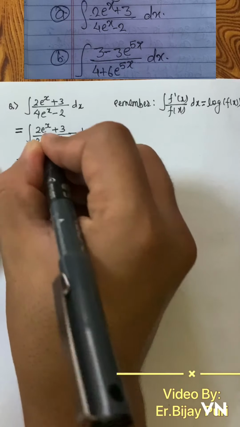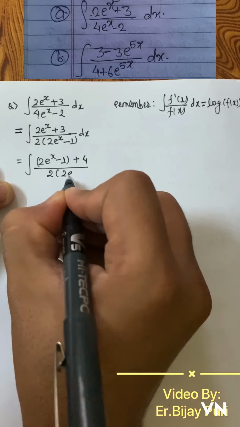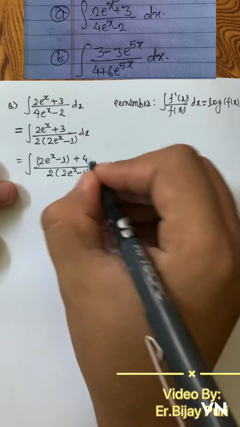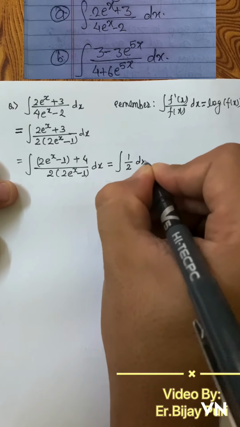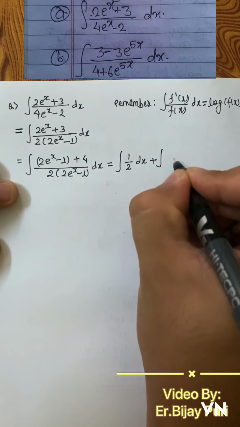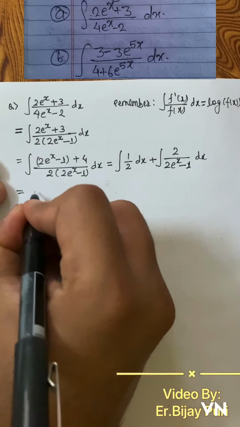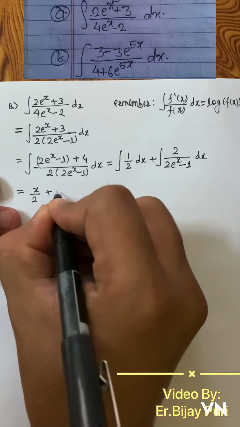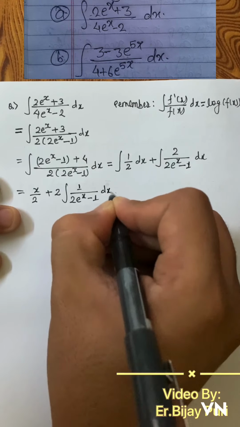So to get 2 e to the power x plus 3, I have to add 4 by 2 times 2 e to the power x minus 1, and I can arrange this as: taking only this term will give the integration of 1 by 2, and taking the latter term will give 2 times 2 is 4, so the integration of 2 by 2 e to the power x minus 1. So I can directly write x by 2 plus, I can take 2 common, so 1 by 2 into e to the power x minus 1 dx.